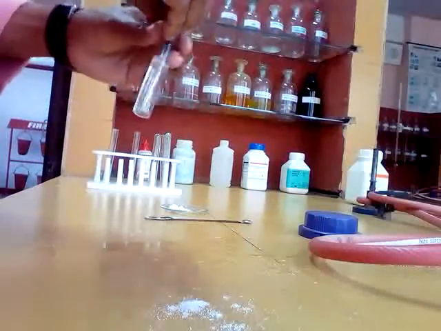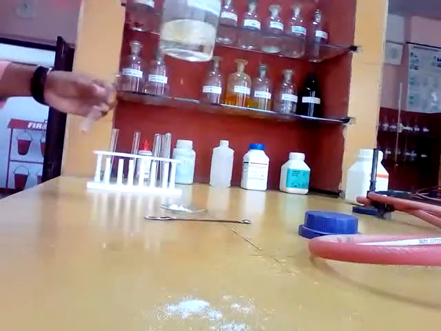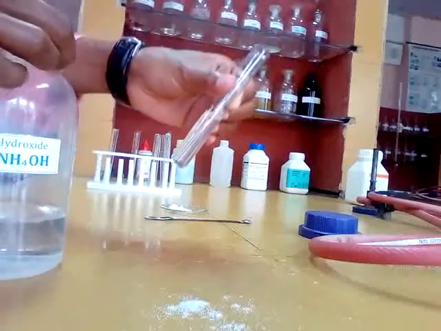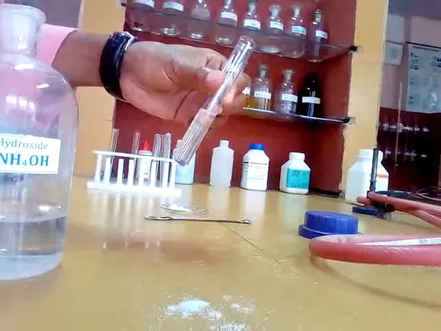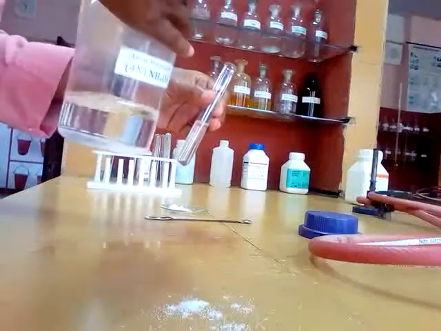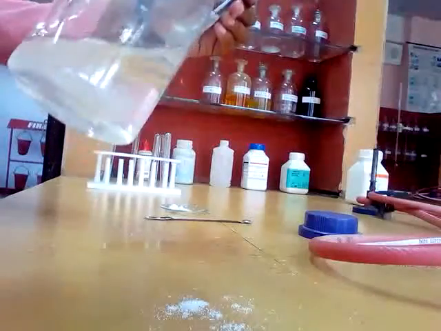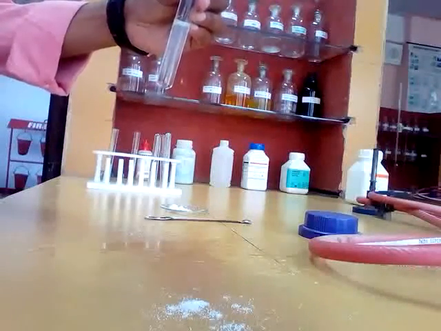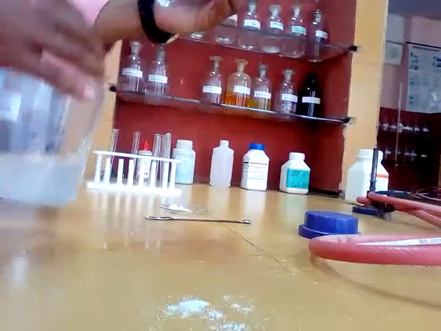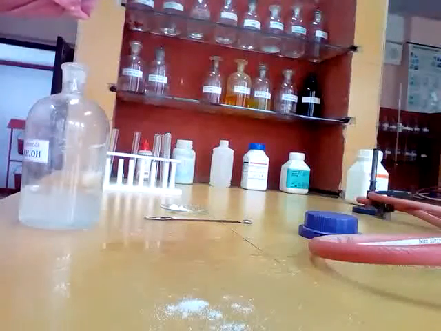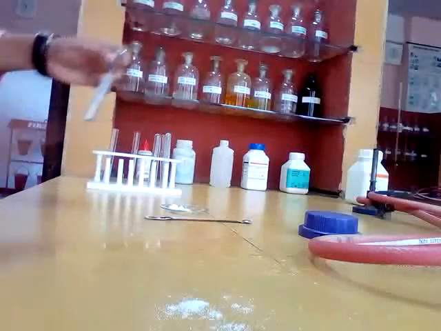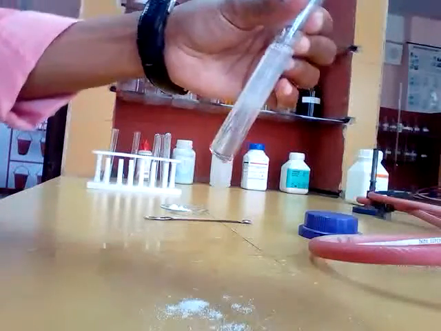We need to add ammonium hydroxide here. After adding solid ammonium chloride, you add ammonium hydroxide. This is ammonium hydroxide. Now we got a precipitate.